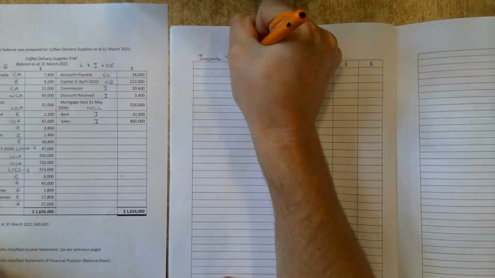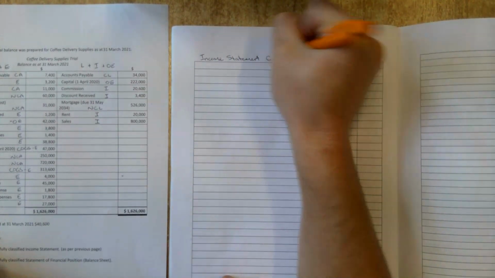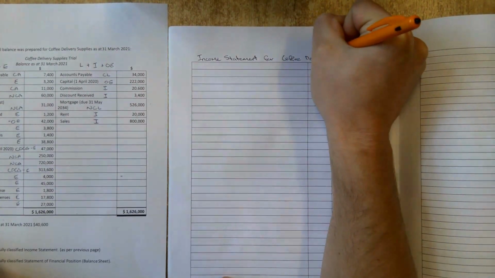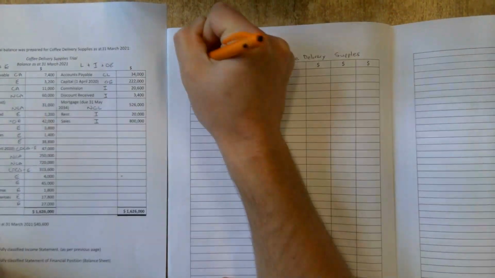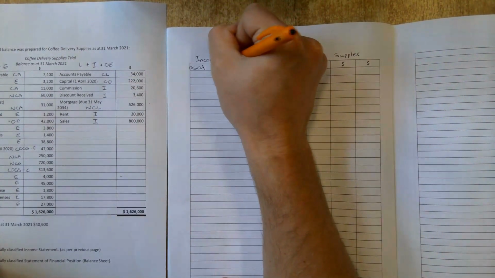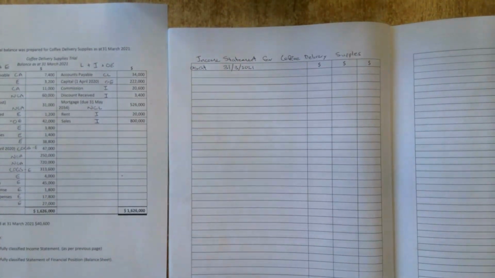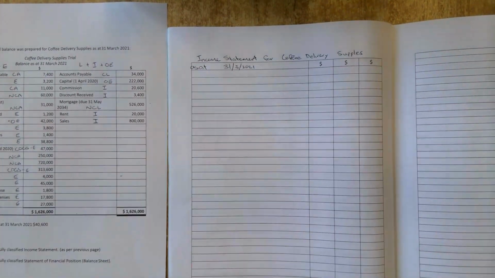for Coffee Delivery Supplies, as at the 30th of the 3rd, 2021. Okay, so we have a date there, and now we're ready to go.